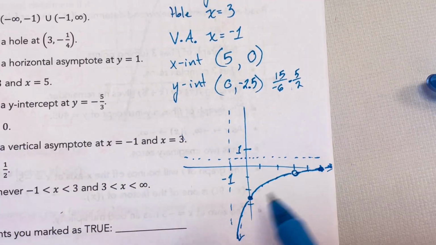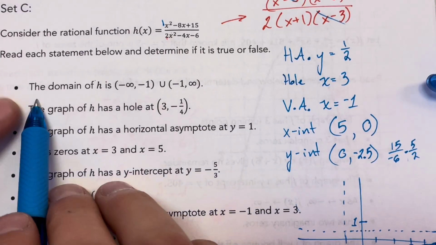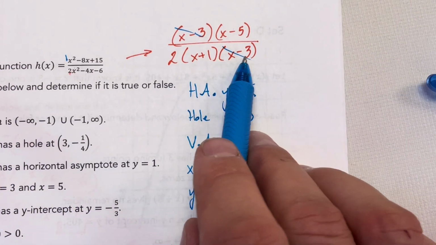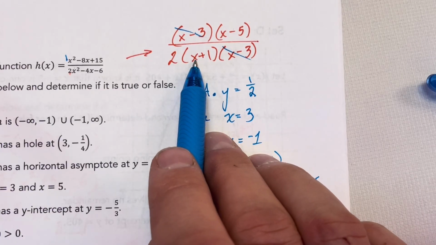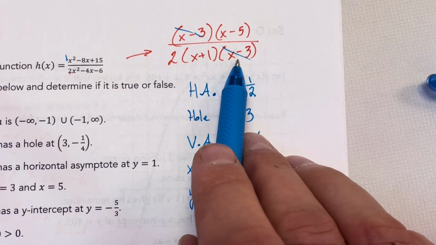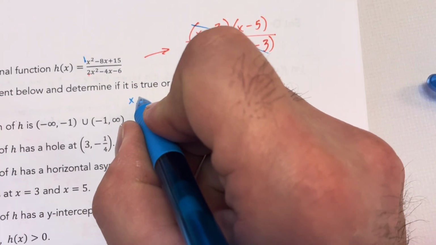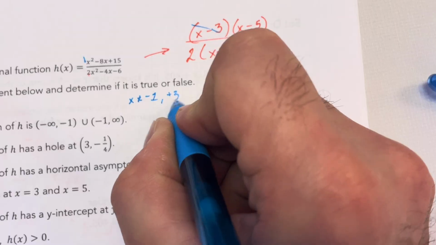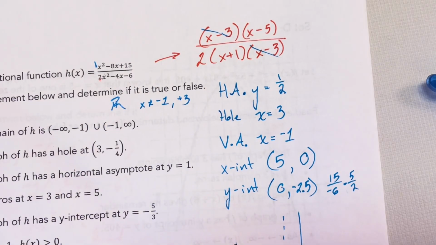So let's jump in and see the domain. Okay, well here's the thing. What can't the x values be equal to? x cannot be equal to -1 or +3, but it could be all real numbers otherwise.